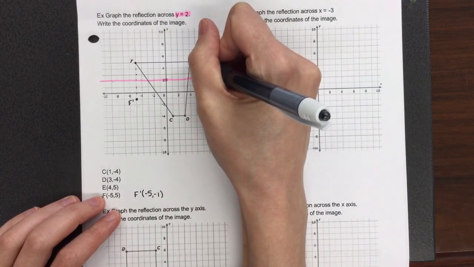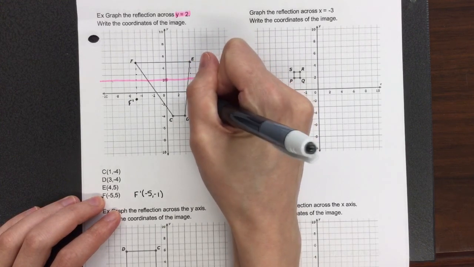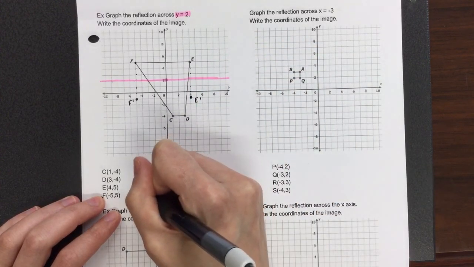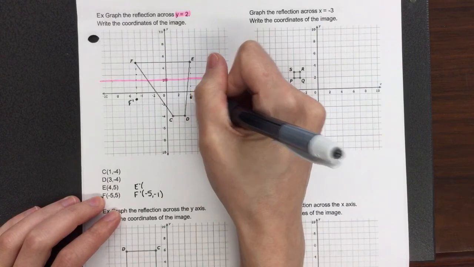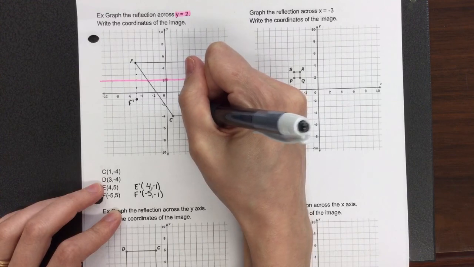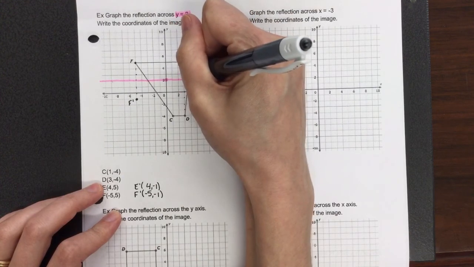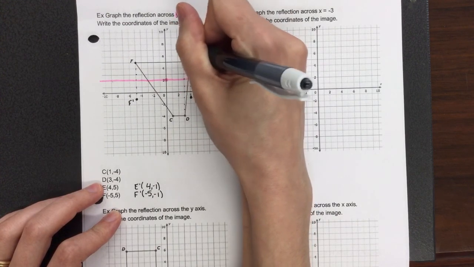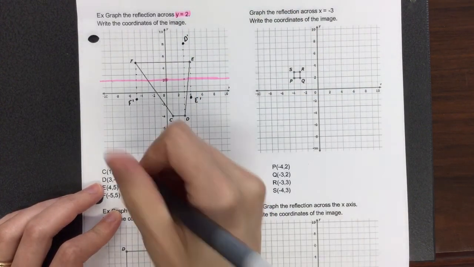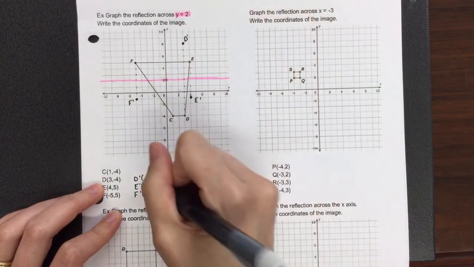So we'll do E next. And E is 1, 2, 3 away, so right above, straight up. So it's going to be 1, 2, 3 away, straight down below. So this one's going to be E prime. So the points for our E prime are going to be 4, -1. Looking at D, D is 1, 2, 3, 4, 5, 6 points away below. So when we make our new D, it's going to be 1, 2, 3, 4, 5, 6 points away above. So that one's going to be our D prime. So D prime is going to have coordinates of 3, 8.